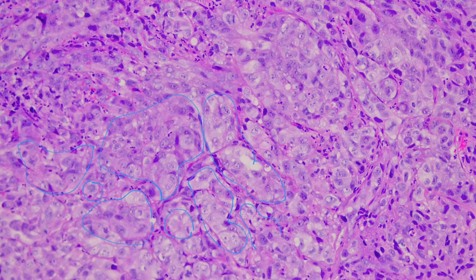They are poorly differentiated, lacking any glandular architecture or tubular formation. They are arranged in nests, lobules, and cords, not forming any glands, and the cells show severe atypia.